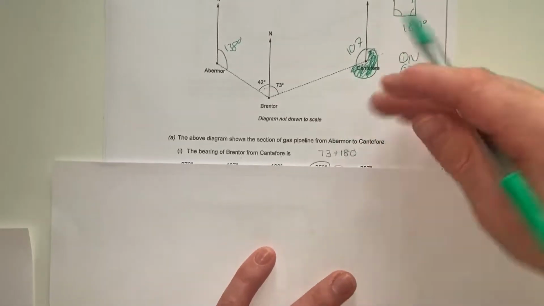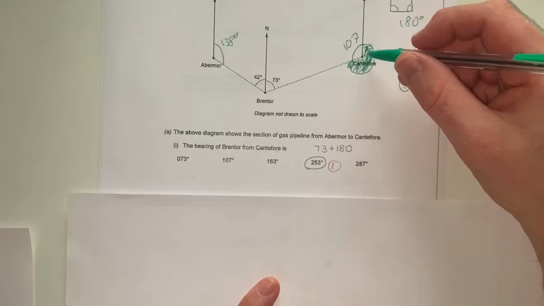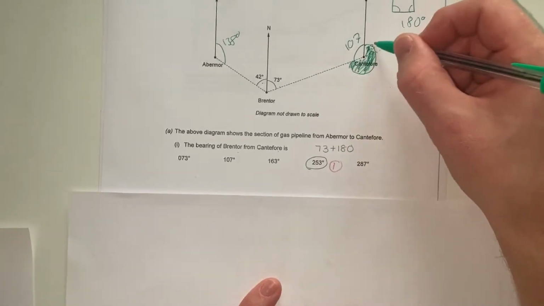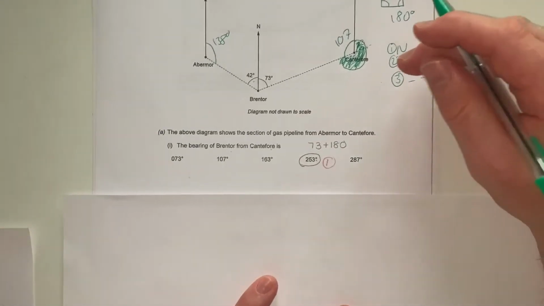All right, you could do it a slightly different way. You could just add 180 and 73, because this here would be 180 and that angle there would be 73. Whichever way you do it, 250 degrees is the correct answer.